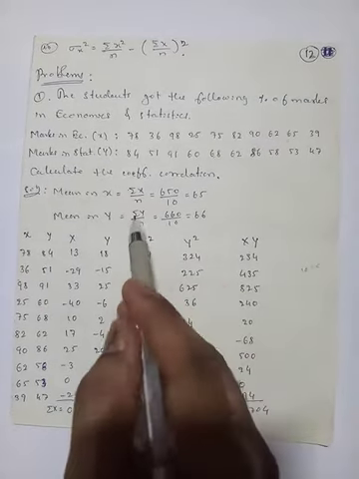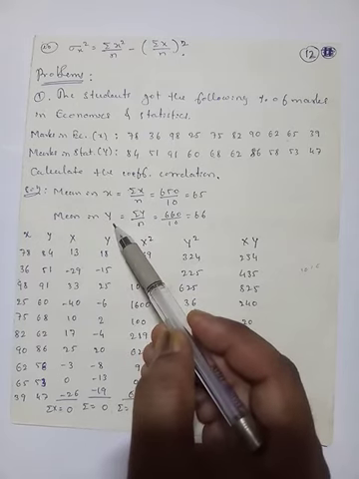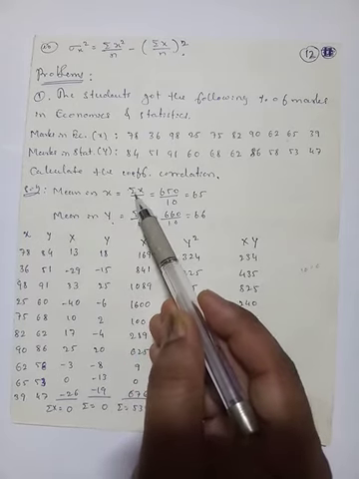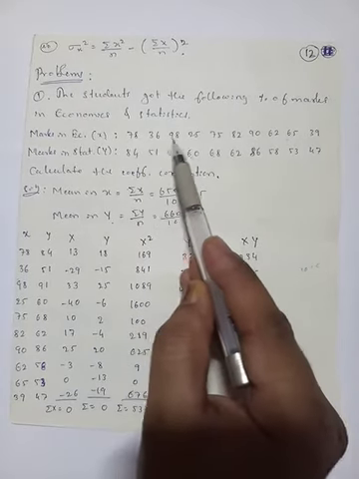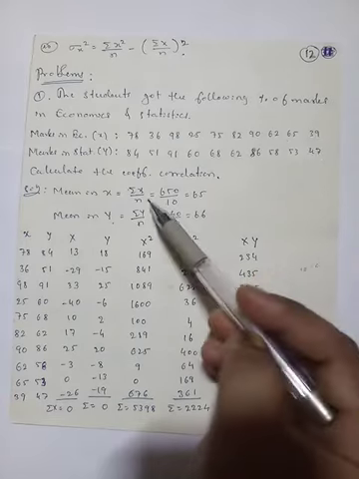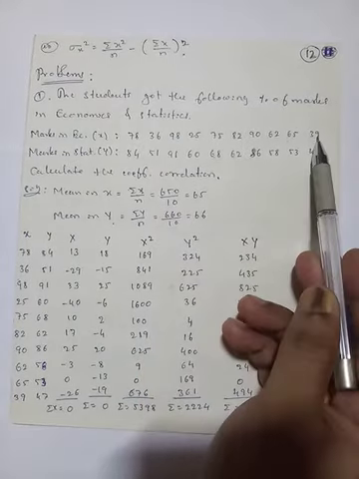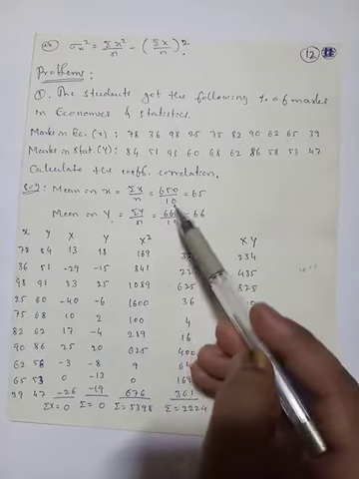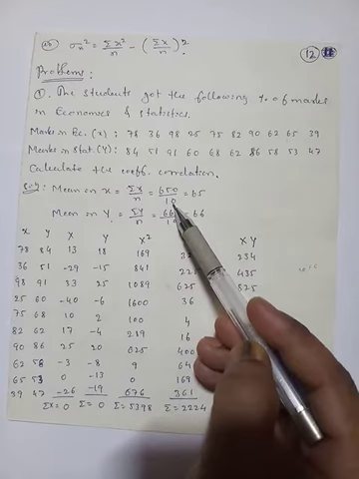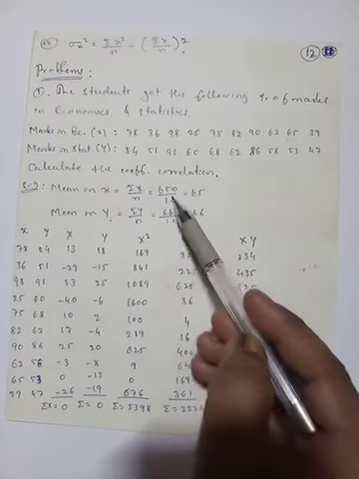Now we find the mean of x and mean of y, x bar and y bar. x bar is given by summation of x divided by n, where n is the total number of values of x. The summation of x is 650, divided by n which is 10, so there are 10 values of x. Then it is 65.